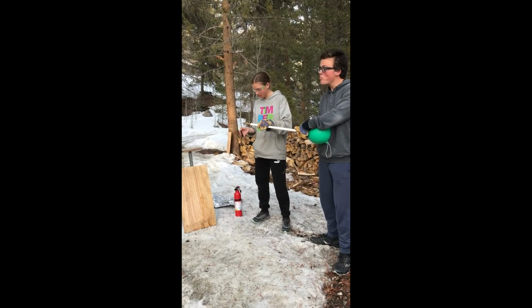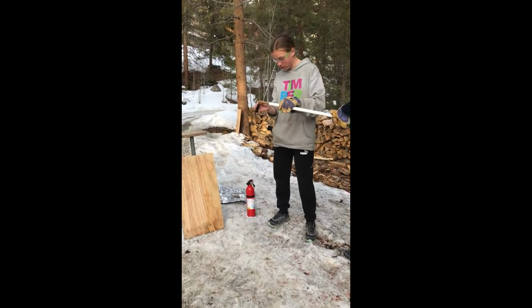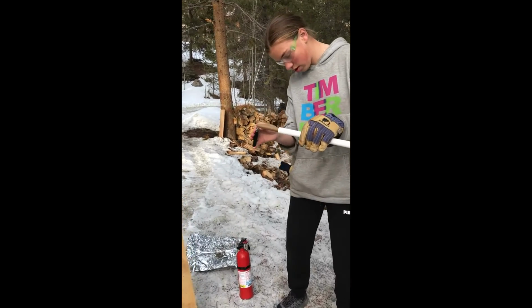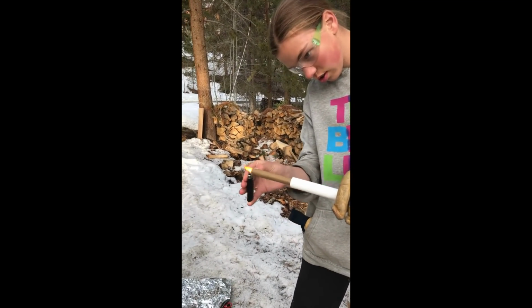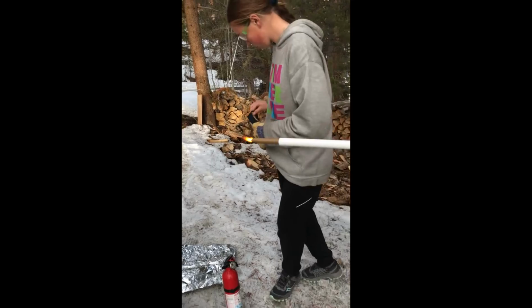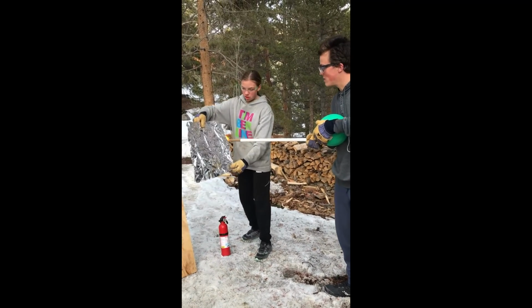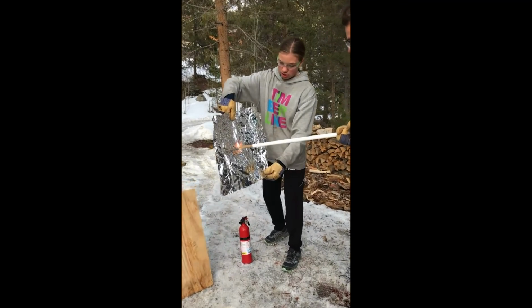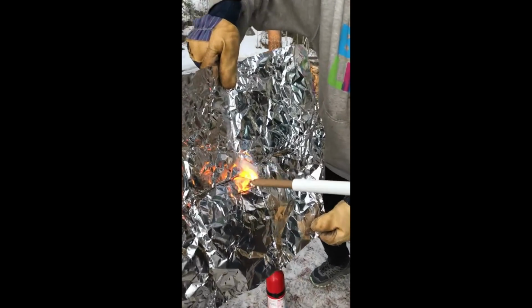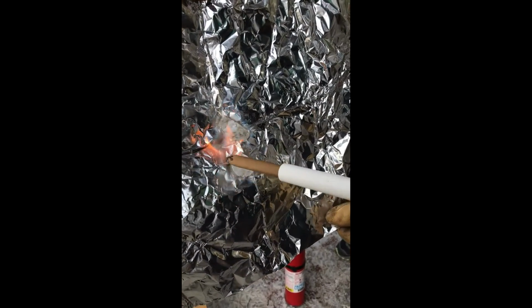Annie, you can light it. You can see here that kind of cuts tinfoil.